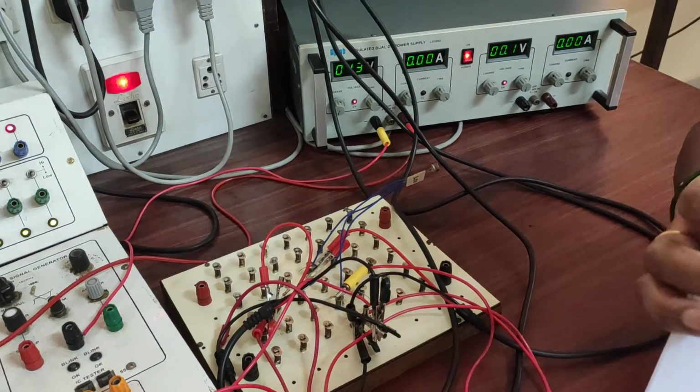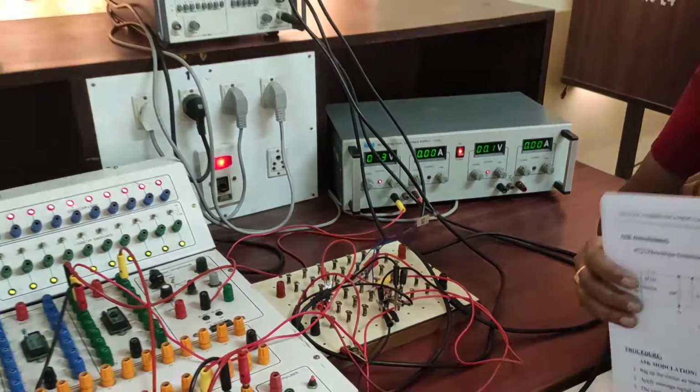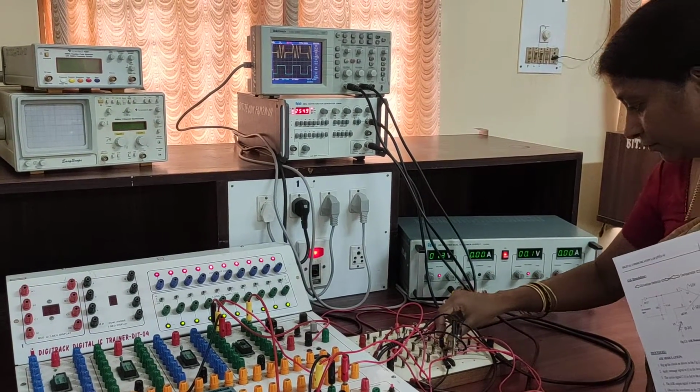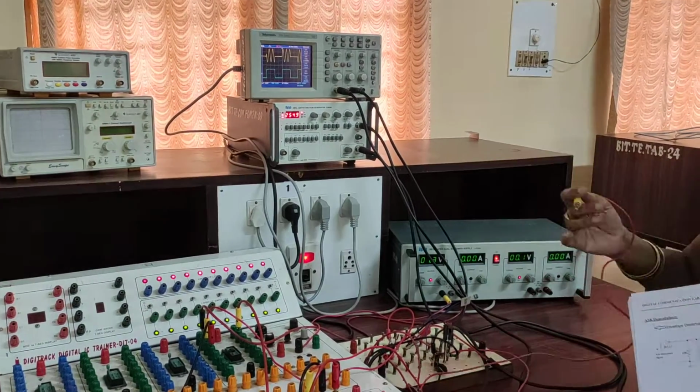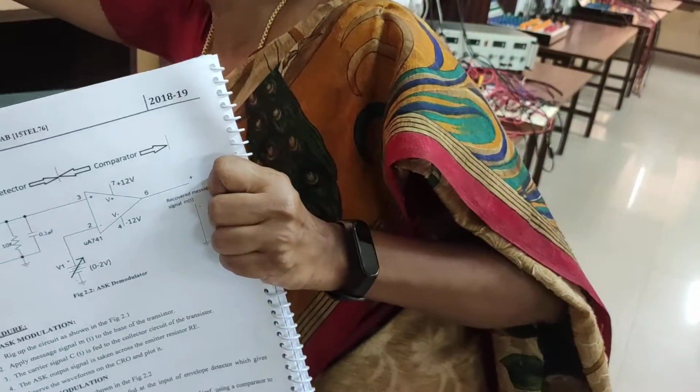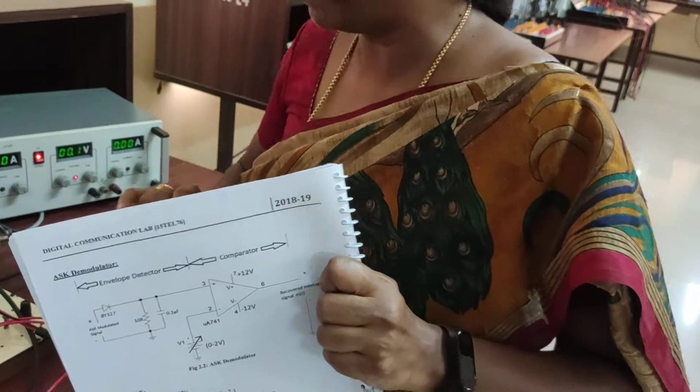So I'll show you the demodulation circuit stage wise. Okay. So I'm connecting at the input to the envelope detector, output of the envelope detector, input to the comparator.